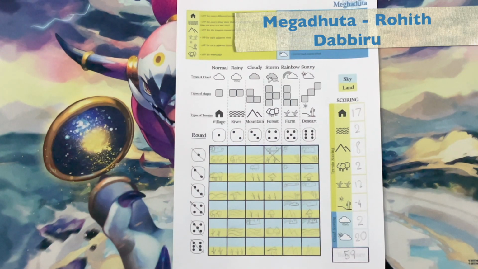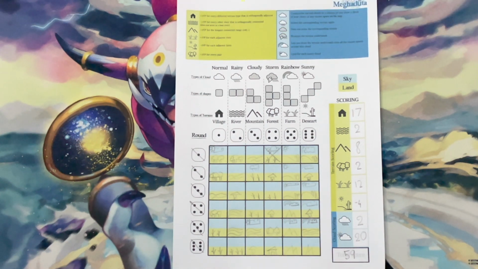Next up is Meghaduta. This was a game that was designed by Rohit, and it's based on a poem by Kalidasa. This is also a multiplayer game in which you have to design land terrain first, and then you have to design the clouds. So this was kind of different in a way that you had different phases to do it, and the scoring of one phase could be impacted by what you do in the second phase. We really enjoyed playing this game as well. So thank you, Rohit, for submitting your game.